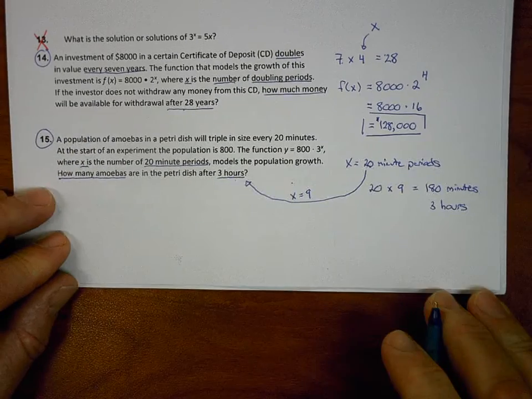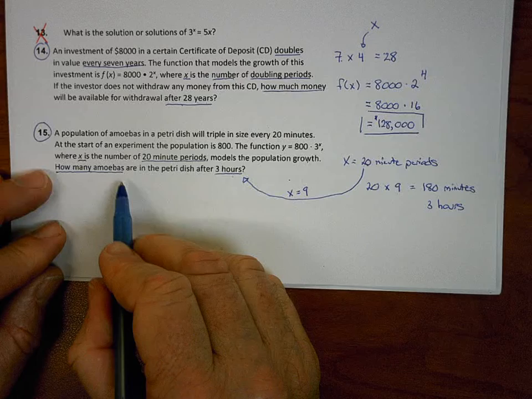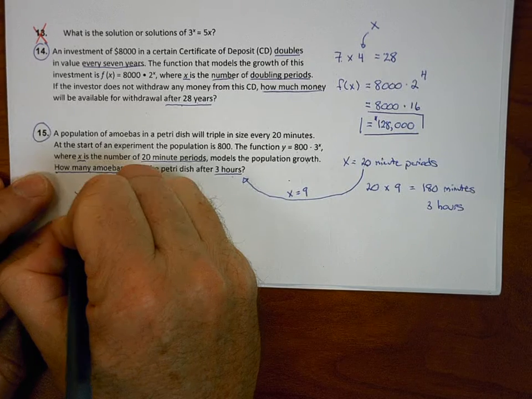Then to figure out the population, or how many amoebas there are, we take my function y is equal to 8. Whoa, my lights just went off again. Hold on, I have to walk around.